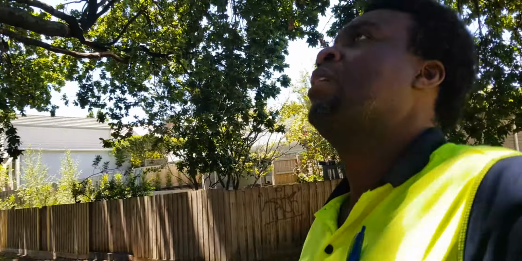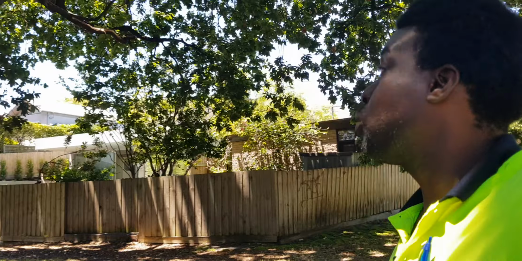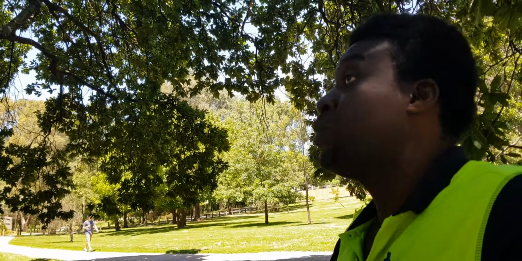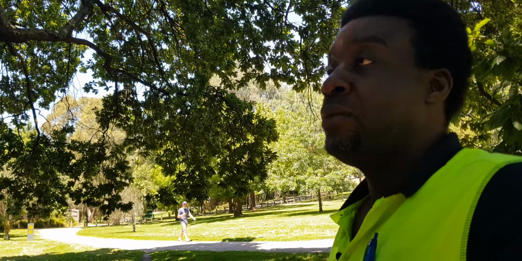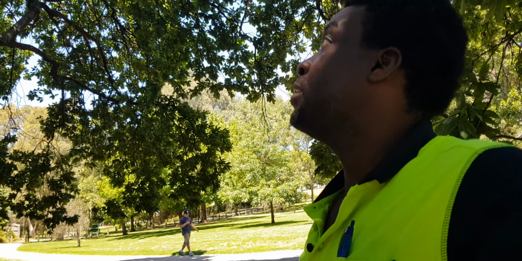Oh wow, it is so cool under here. Right now the temperature is at least, I think, 28 degrees. So it's starting to get warm. And under this tree is just so cool. That's one thing that these trees bring, a lot of cool feelings. It's a very cool tree. I really appreciate it being here.